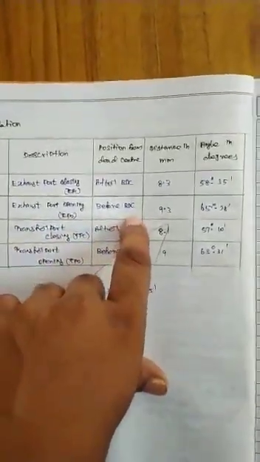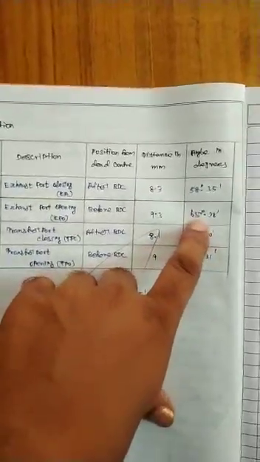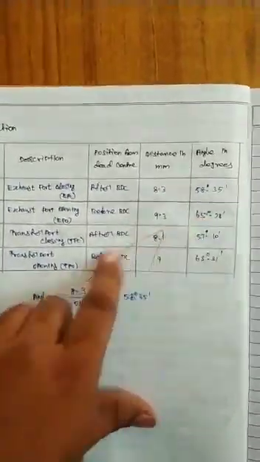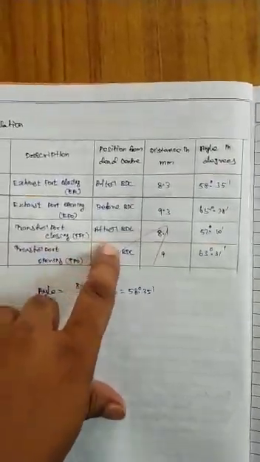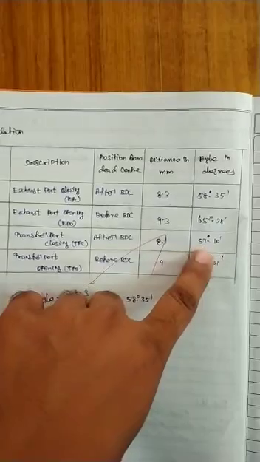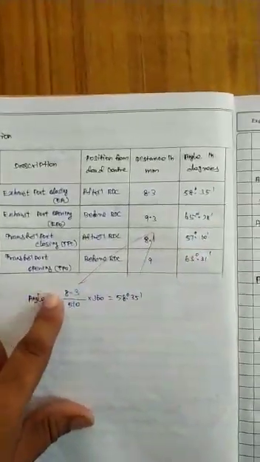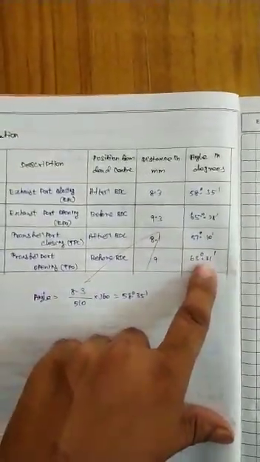Then the exhaust port opening before bottom dead center. You can mark the angle directly, 65. Then the transfer port closing after bottom dead center will be 57 degrees. Transfer port opening, 63 degrees.